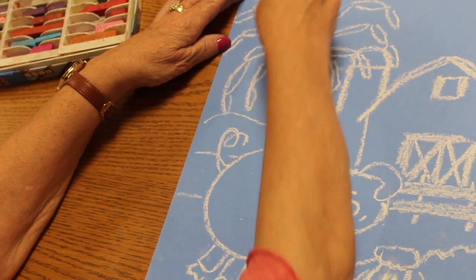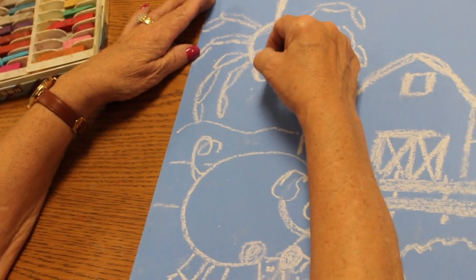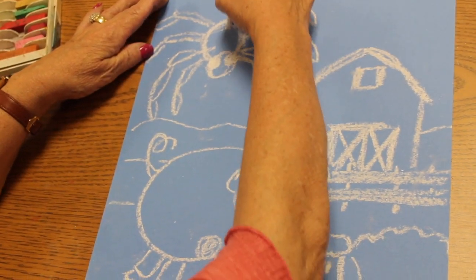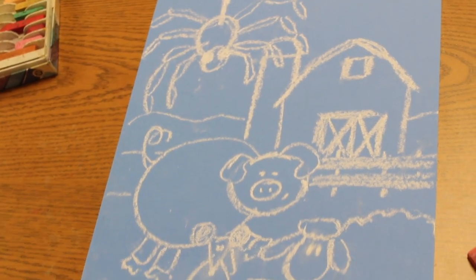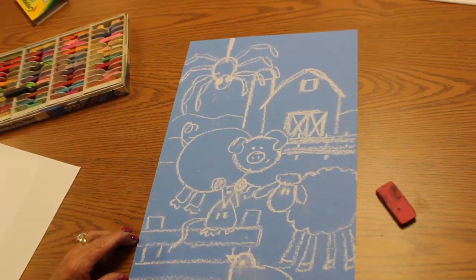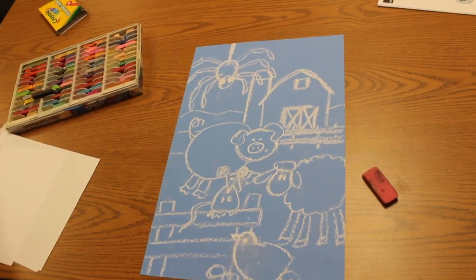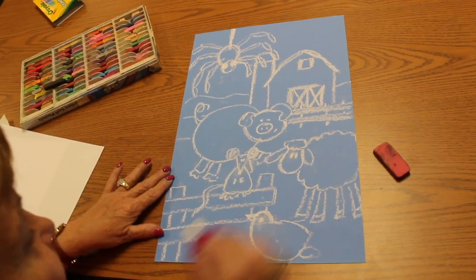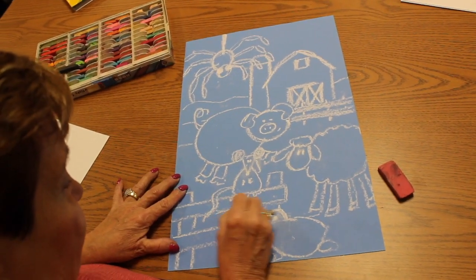So she has 4 legs here and 4 legs there, 2 eyes, her spider web going up here, and I think we're pretty much set. So let's start coloring in some of our things. And we have chalk and we have pastels. But since I have the white chalk in my hand, I'm going to color everything that's white.